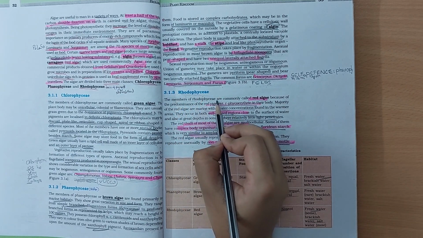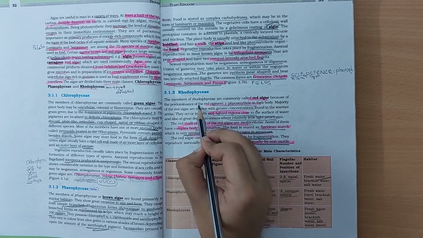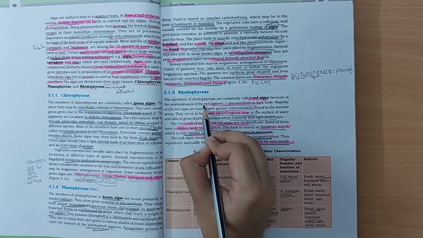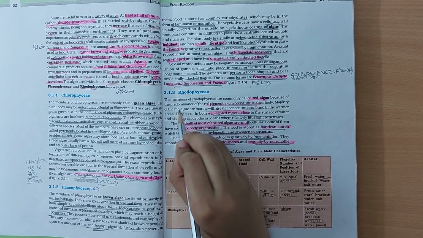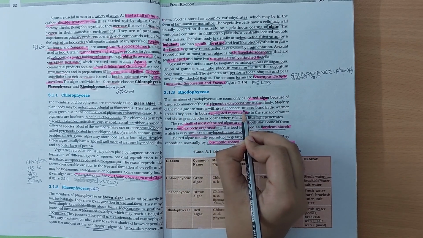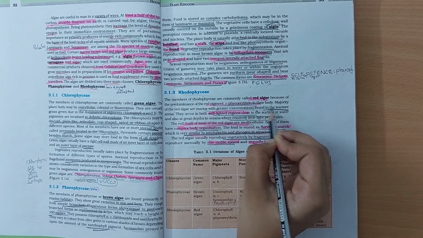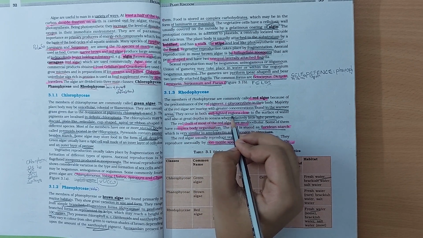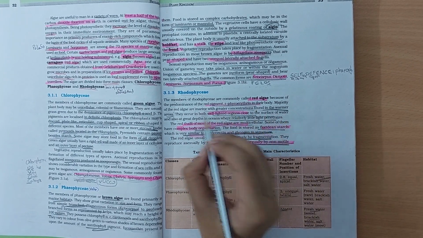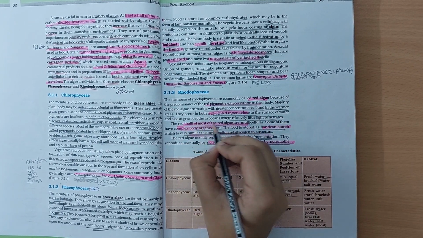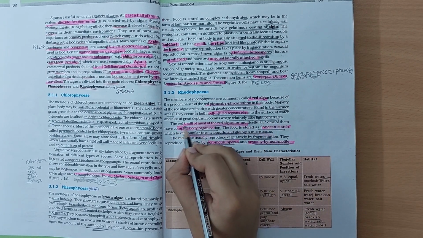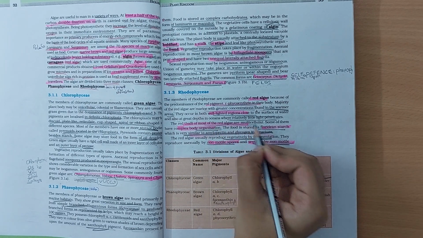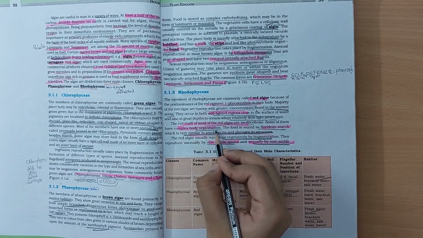Rhodophyceae. Members of Rhodophyceae are commonly called red algae because of the predominance of the red pigment phycoerythrin in their body. The majority of the red algae are marine with greater concentration found in the warmer areas. They occur in both well-lighted regions close to the surface of water and also at great depths in oceans where relatively little light penetrates. The red thalli of most of the red algae are multicellular. Some of them have complex body organization.